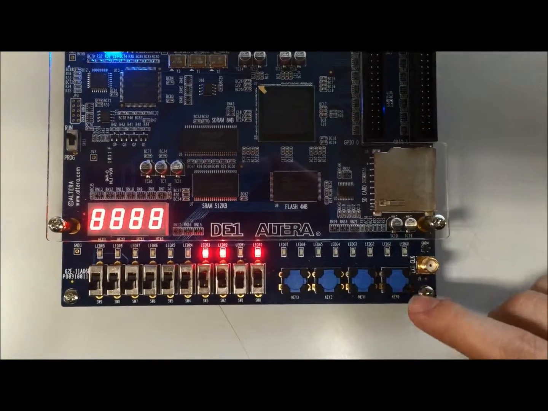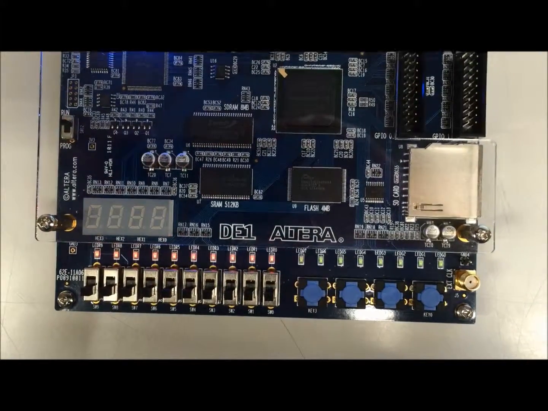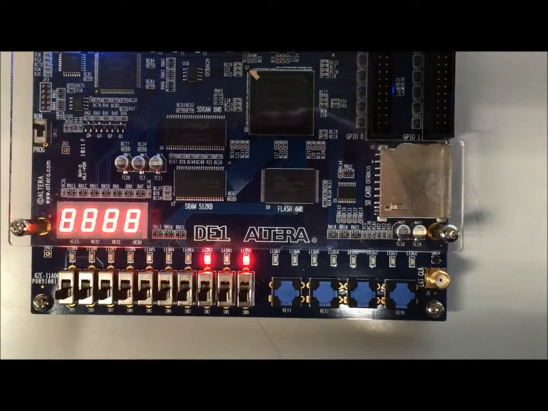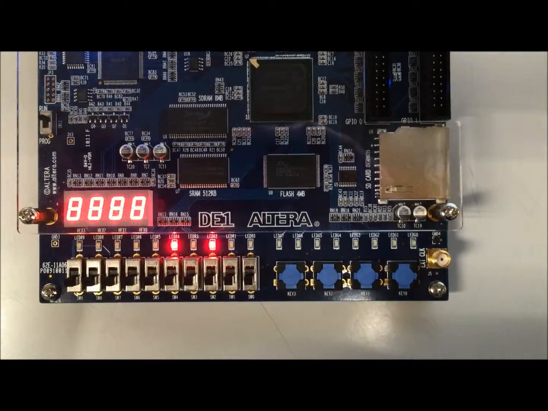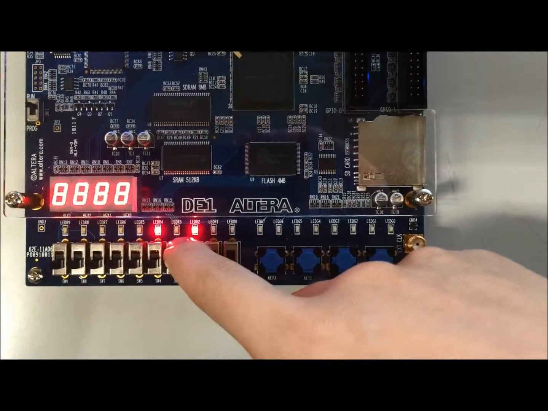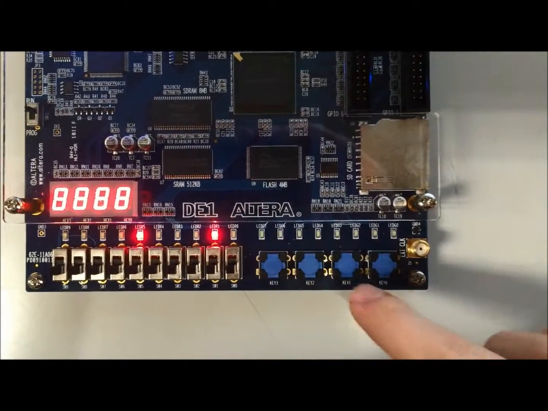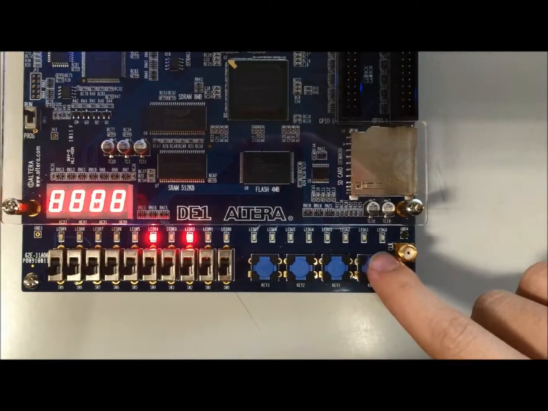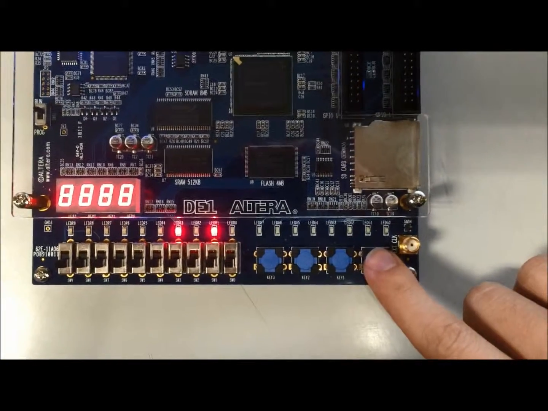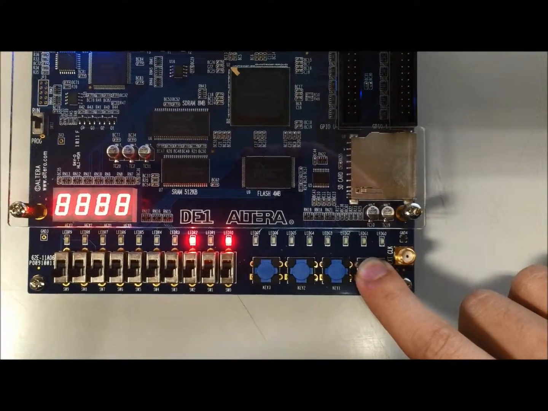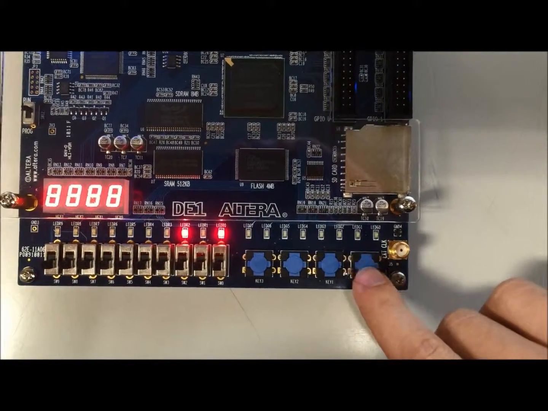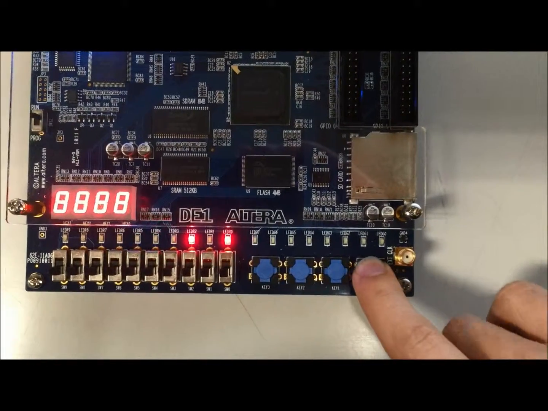Okay, let's move on to part 6. This is the part 6 6-bit shift register, and when the program is on the board, those 6 LEDs are shifting to the next LEDs. When I push key 0, which is the preset button, LED 0 and LED 2 will be on. When I release the button, it starts shifting again. Let's do that again. Press key 0, preset.